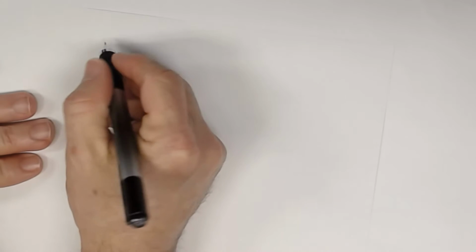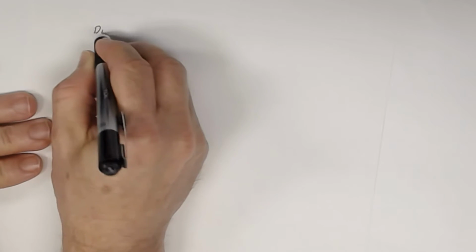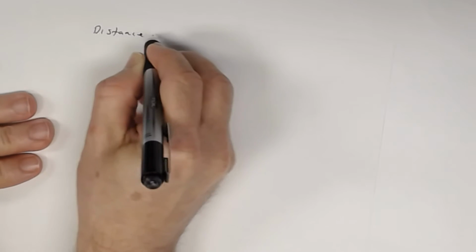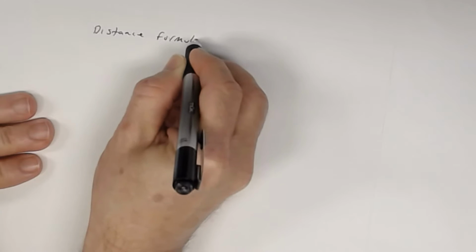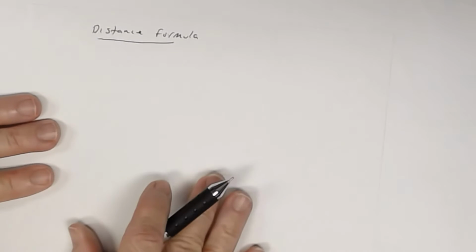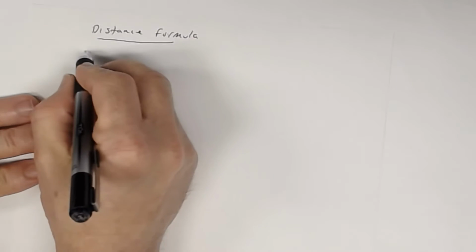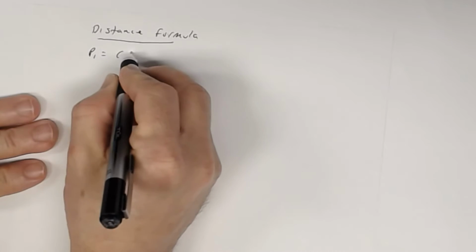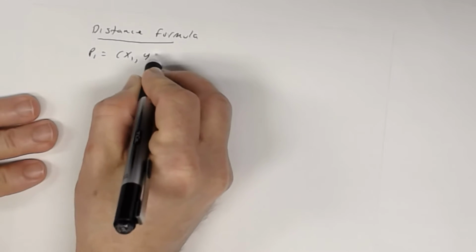So let's remind ourselves about the distance formula and the midpoint formula. If you're given 2 points in a coordinate plane, let's call point 1 x sub 1, y sub 1.